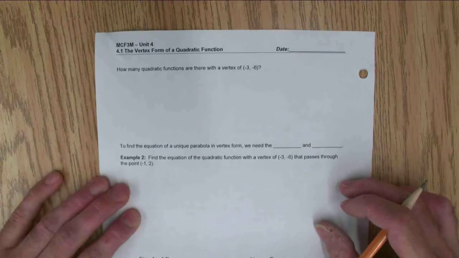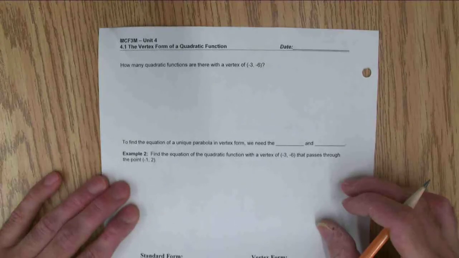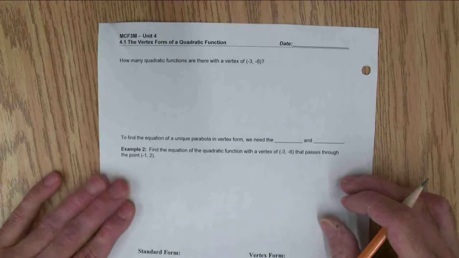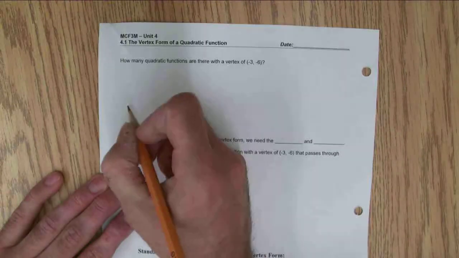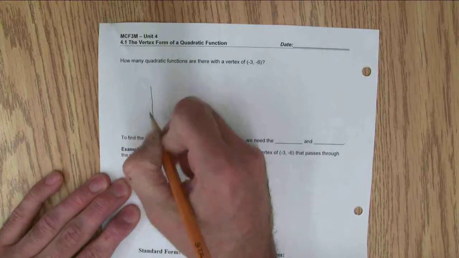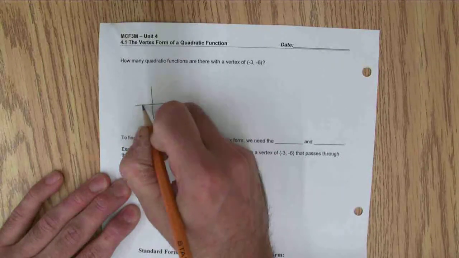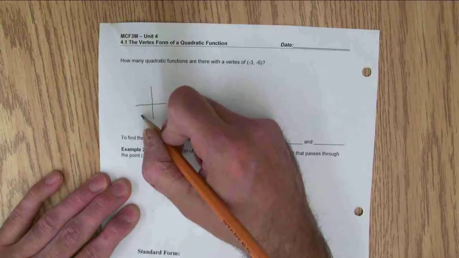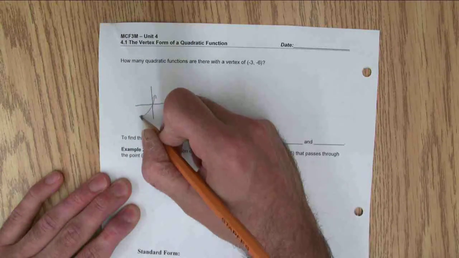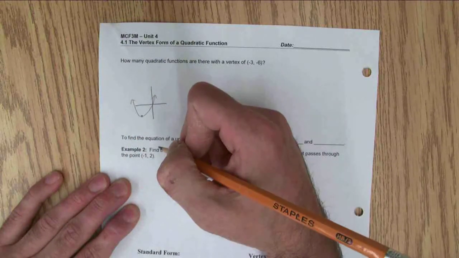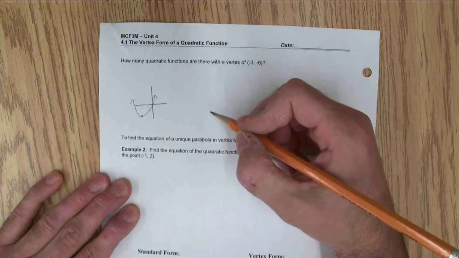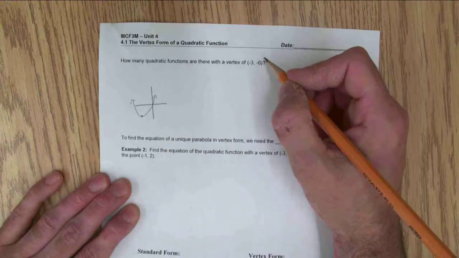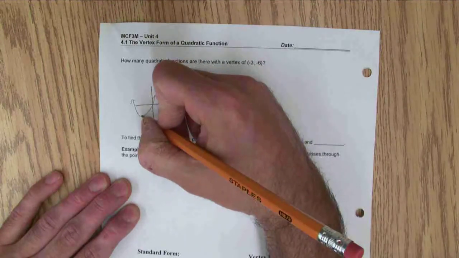First thing: how many quadratic functions are there with a vertex of negative 3, negative 6? Well, if I sketch it out here, negative 3, negative 6 is the vertex. It might look like this. There's a quadratic with the right vertex, but that's not the only quadratic that would have that same vertex. I could draw one that looks like this.